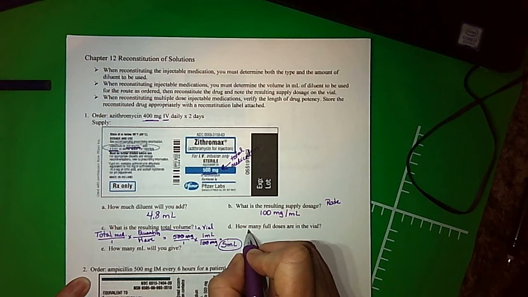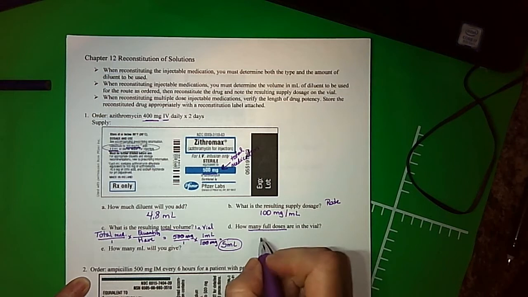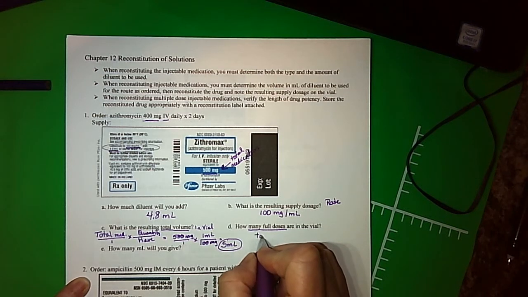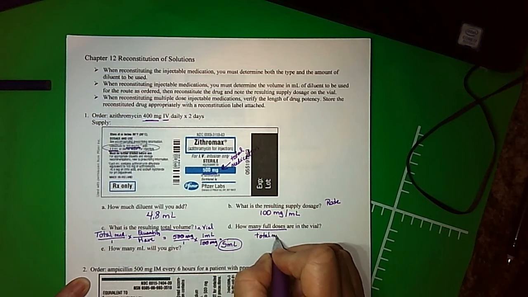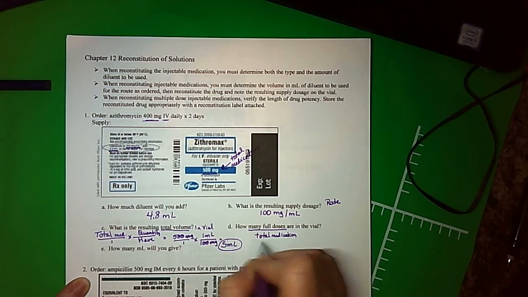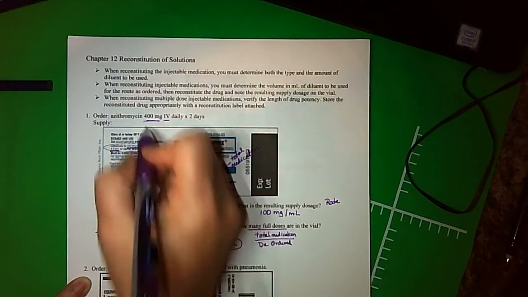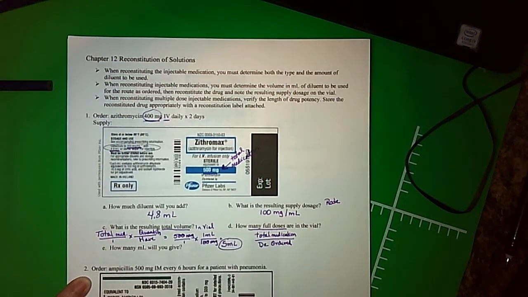All right, D part is how many full doses are in the vial. Full doses meaning, I don't want the partial dose if it's got a point after it. I want the number of full doses that you can give. So this is where I take my total medication and I'm going to divide it by my doctor's orders. What has the doctor ordered? Our doctor ordered the 400 milligrams.